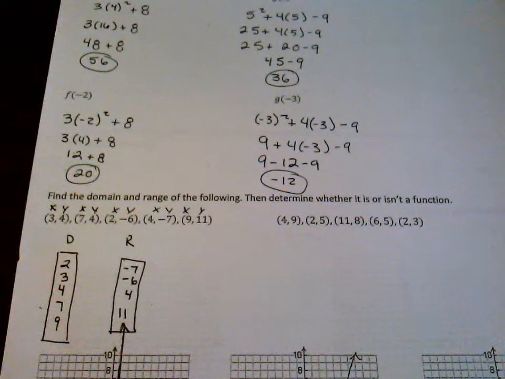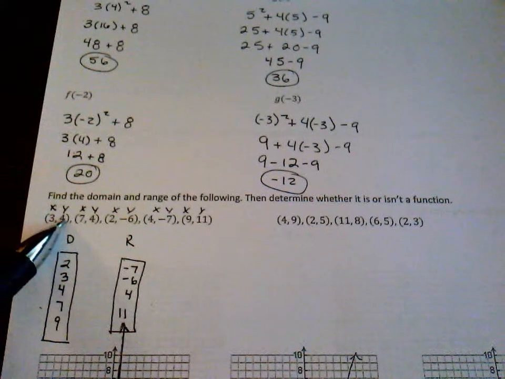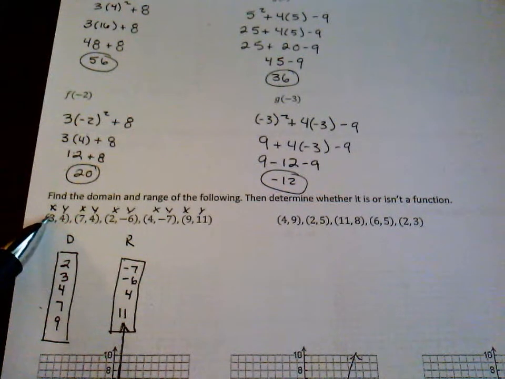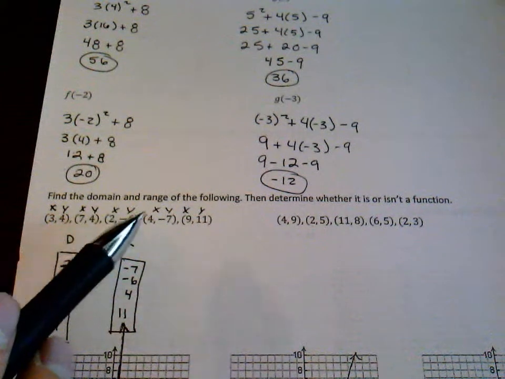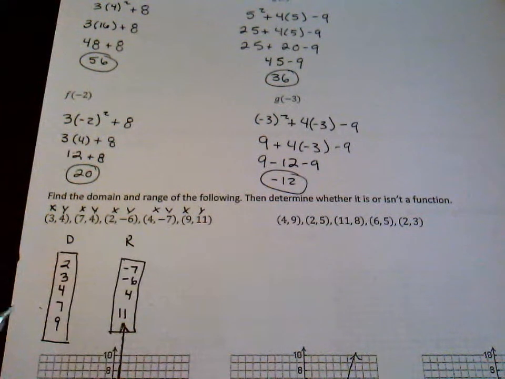So now all I got to do is, you see how 3 and 4 are connected because they're at the same point? 7, 4, 2, -6, 4, -7, 9, 11. All I'm going to do here is take wherever I see a 3 on the domain, I'm going to trace a line to the 4 on the range.